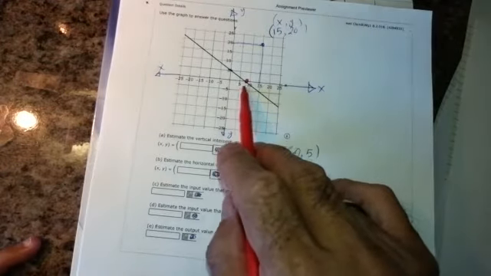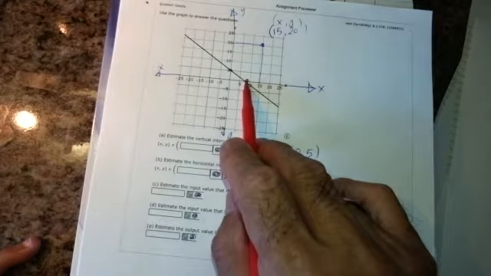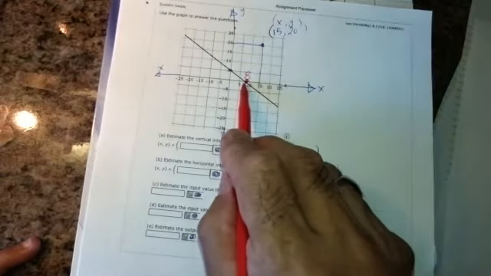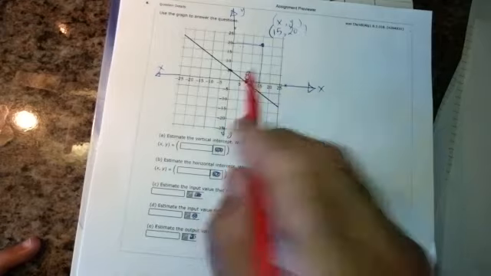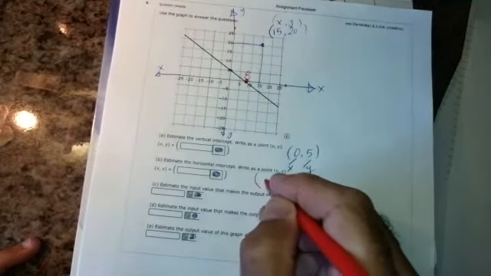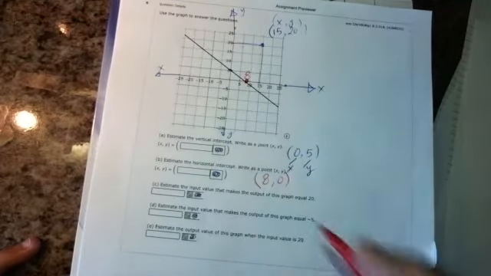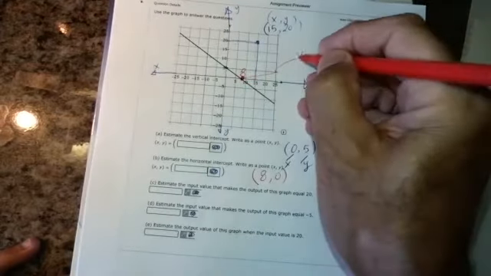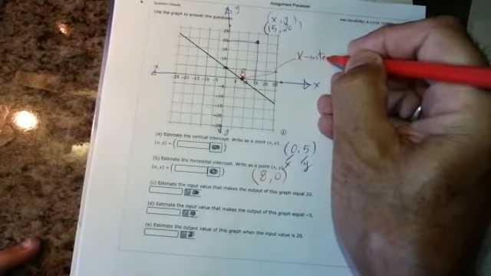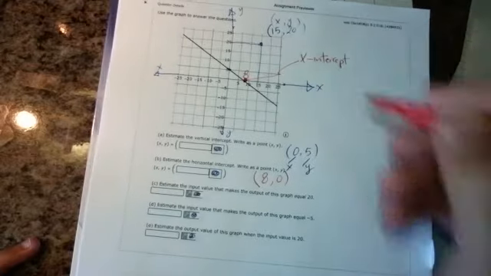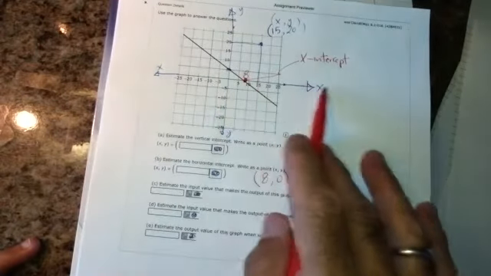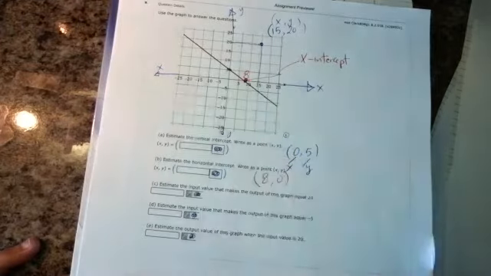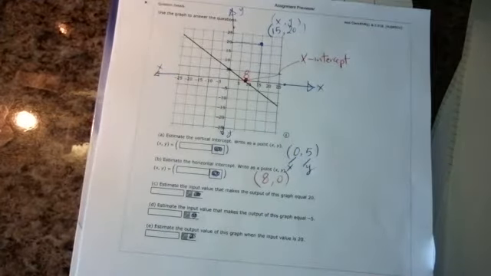From here to here is 5, this is 5 and this is 10, so roughly this is 8. This point doesn't have any y value, so the coordinates are 8 for x and 0 for y. We call this red one the x-intercept. The x-intercept is the place where the x or horizontal axis intersects the graph.